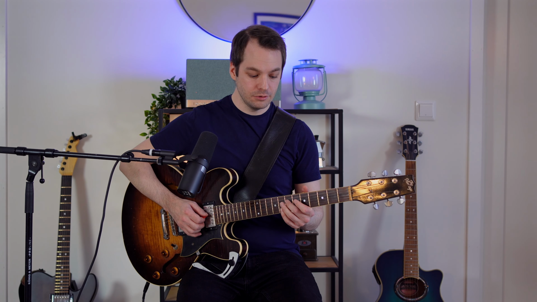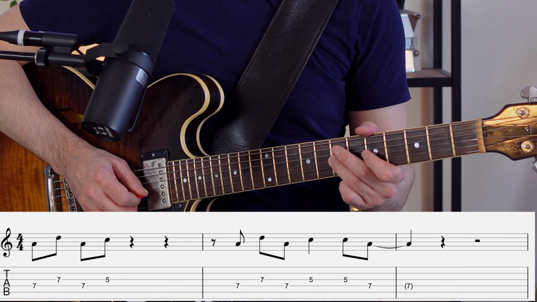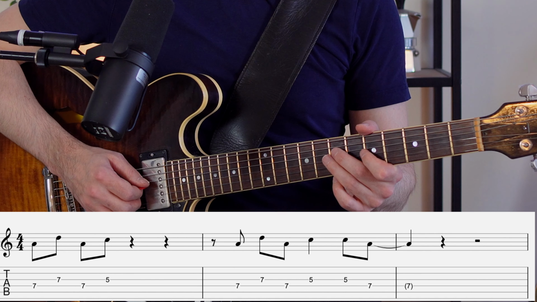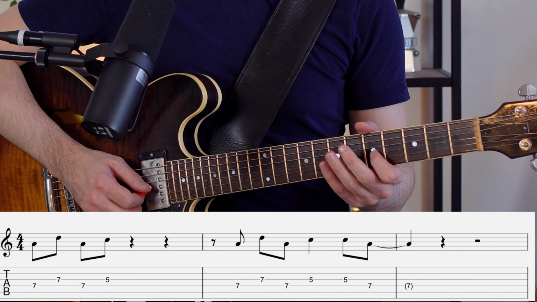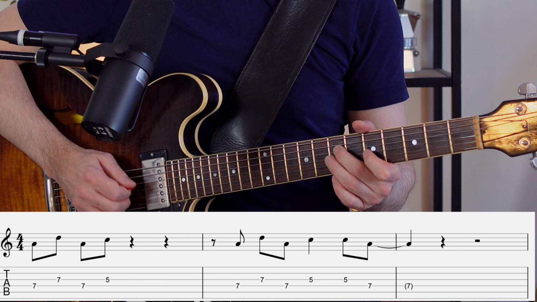In level 1 of this lick, it's just a basic motive using the A minor pentatonic scale, starting on the A note, going up the scale skipping a note, going down the scale skipping a note, then going up playing the note that was skipped. Then we end up with this.